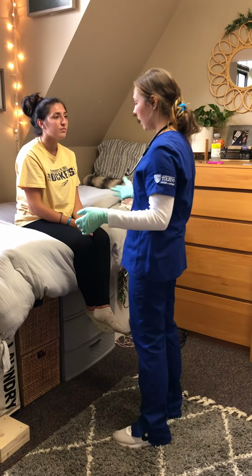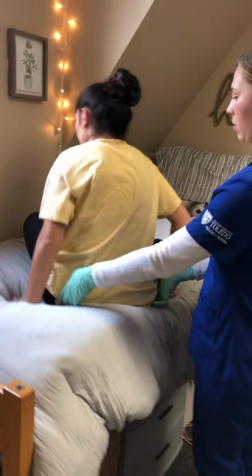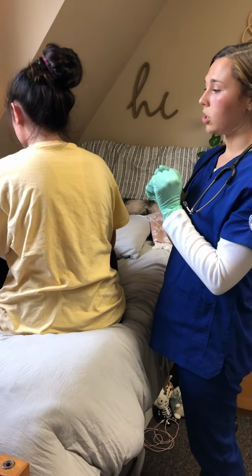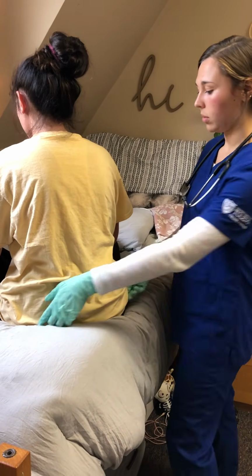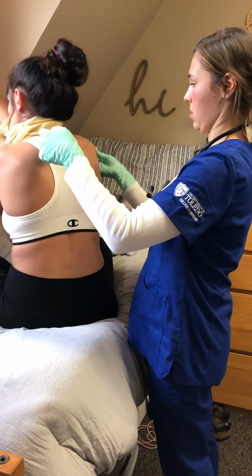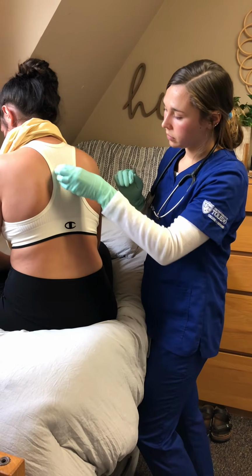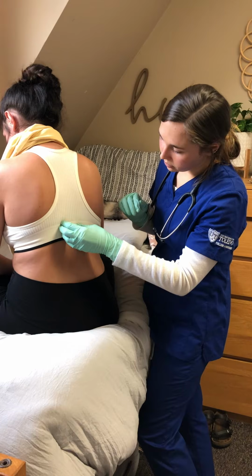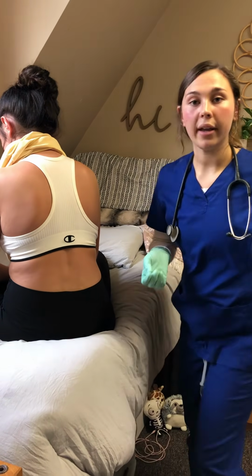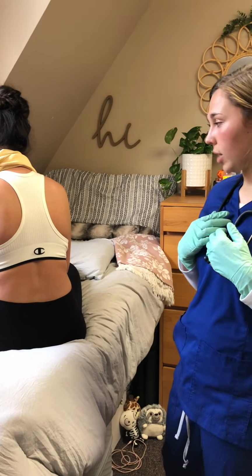All right, so next I'm just going to have you turn to the side. So I'm going to palpate for chest expansion, and I'm going to also feel your spine configuration. So I'm just going to lift up your shirt. Okay, from palpating her spine, it is midline. There's no curvature.